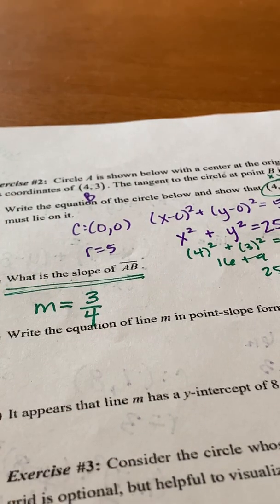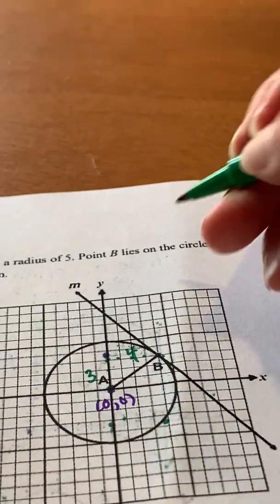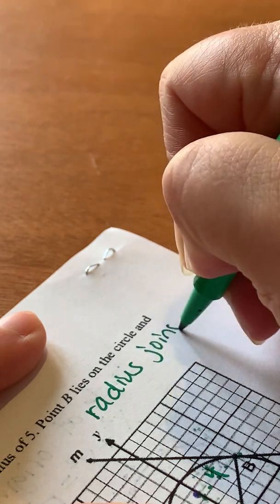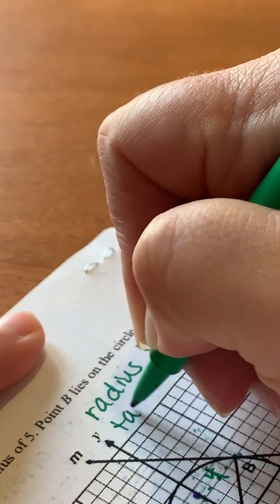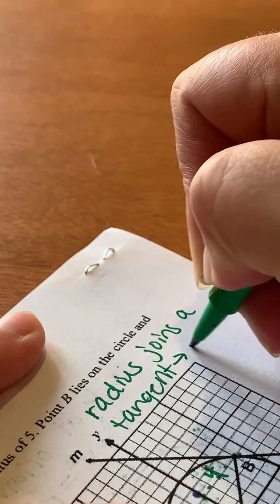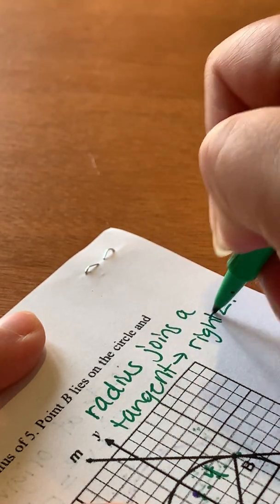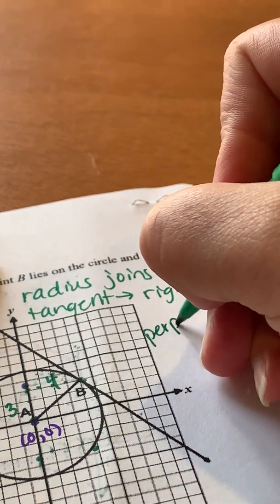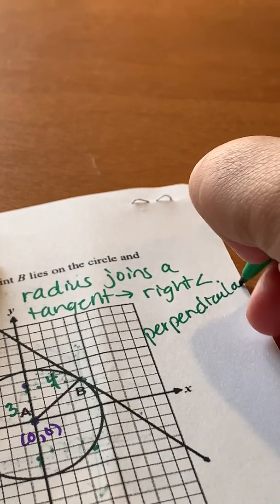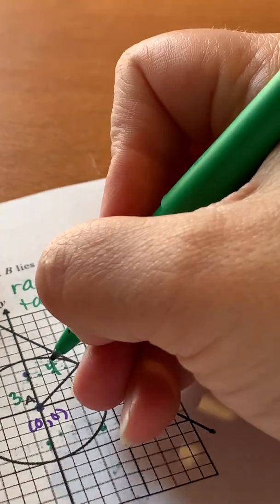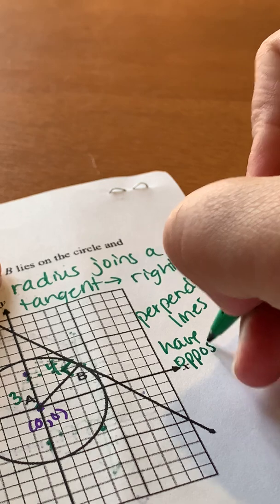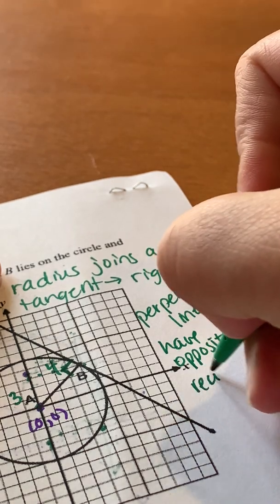All right, so back to the beginning of this unit. When a radius meets a tangent, then we get a right angle. We get a right angle, which means perpendicular lines are formed. And perpendicular lines for the right angle here have opposite and reciprocal slopes.